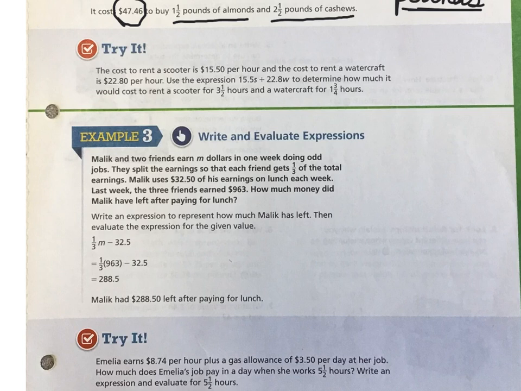Now let's work on the try it question. The cost to rent a scooter is $15.50 per hour, and the cost to rent a watercraft is $22.80 per hour. Use the expression 15 5/10 S + 22 8/10 W to determine how much it would cost to rent a scooter for 3 1/2 hours and a watercraft for 1 3/4 hours.